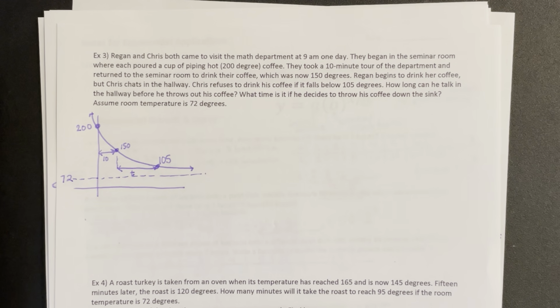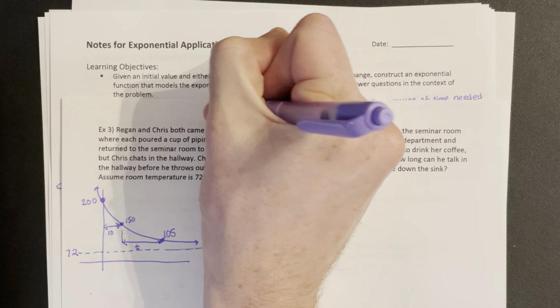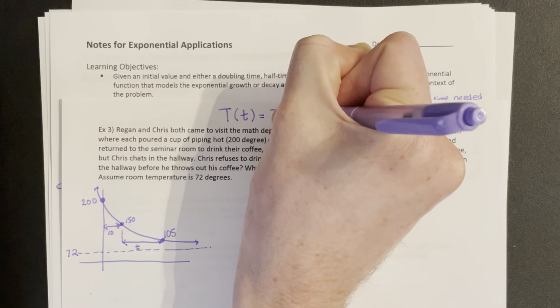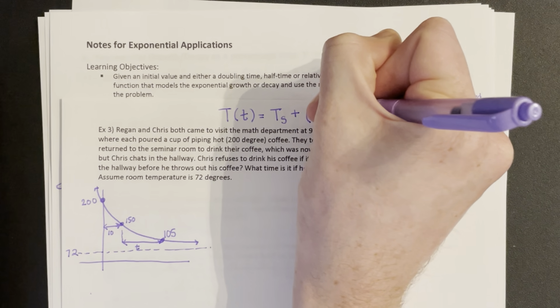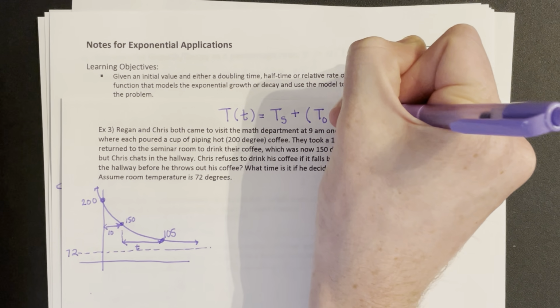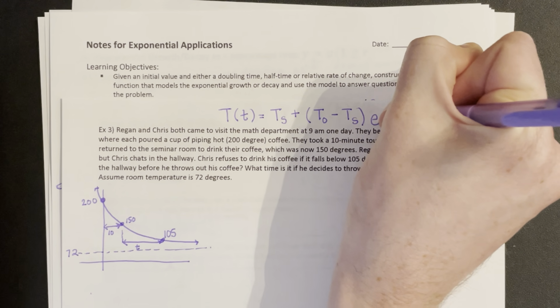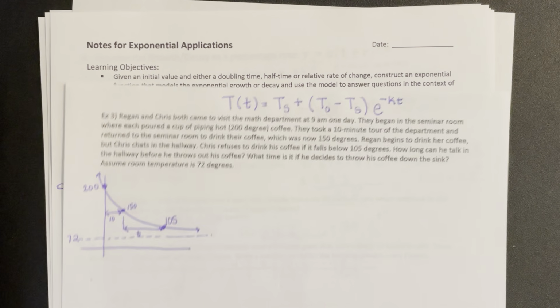Now let's work through what the equation is. To remind yourself, T of t equals T sub s plus parentheses T sub 0 minus T sub s, e to the negative kt.